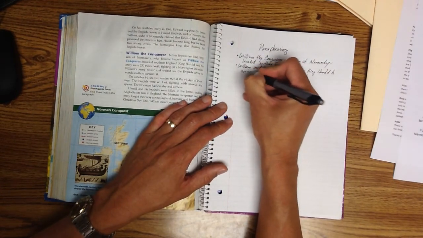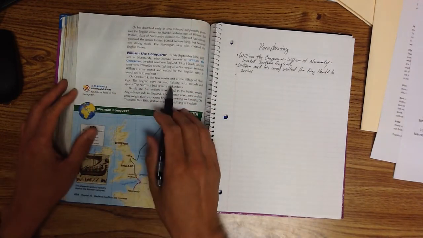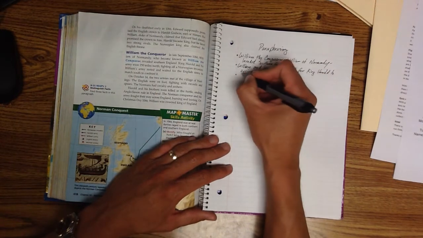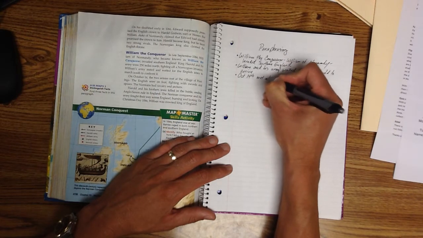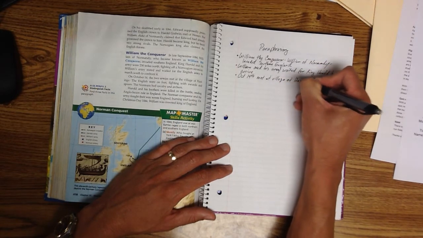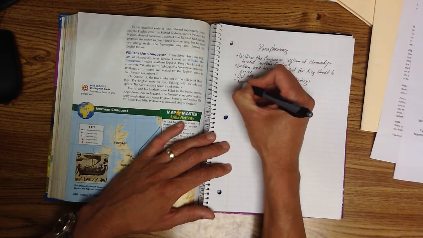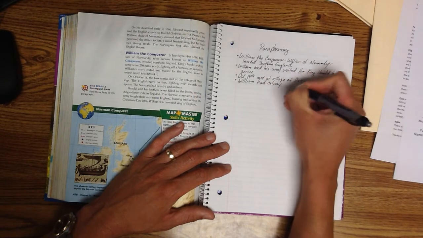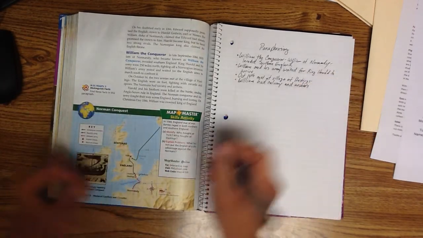All right. On October 14th, the two armies met at the village of Hastings. The English were on foot, fighting with swords and spears. The Normans had cavalry and archers. Okay, so October 14th, they met at village of Hastings. Okay, then we've got William had cavalry and archers. Sounds like they maybe had an advantage there.